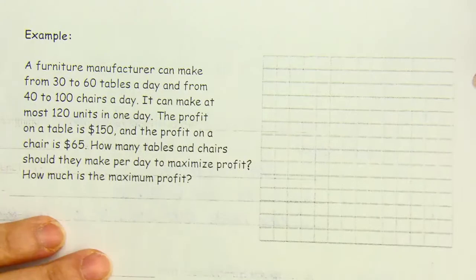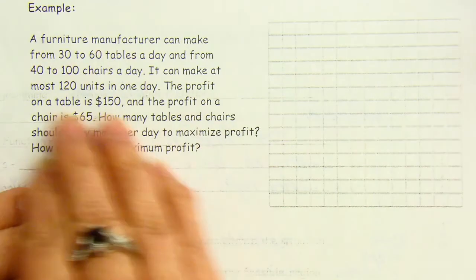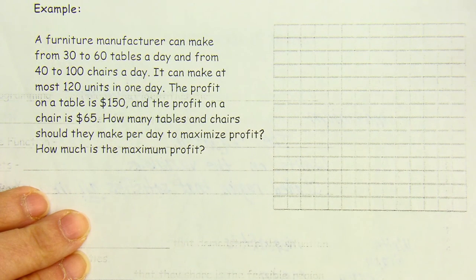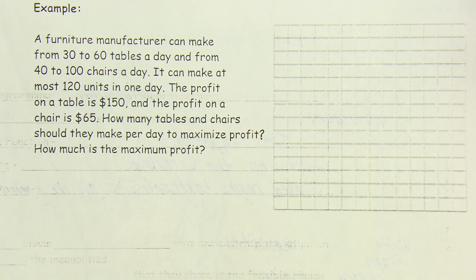All right, side 2. Example. Here's an application problem. Now we're going to have to put everything together. They're not going to give us everything. A furniture manufacturer can make from 30 to 60 tables a day and from 40 to 100 chairs a day. It can make at most 120 units in one day. The profit on a table is $150, and the profit on a chair is $65. How many tables and chairs should they make per day to maximize the profit? Well, you're going to have to build some inequalities and your objective function.